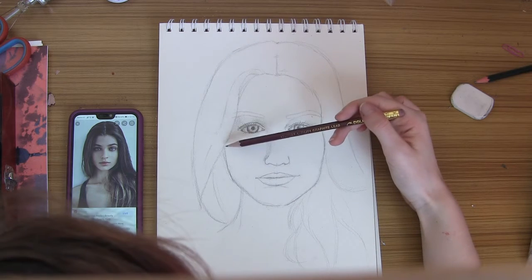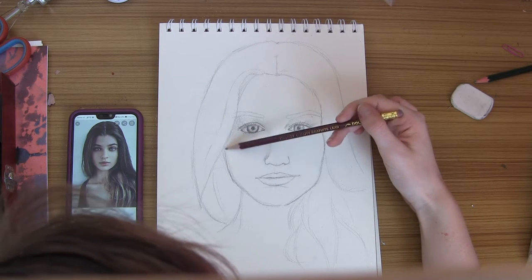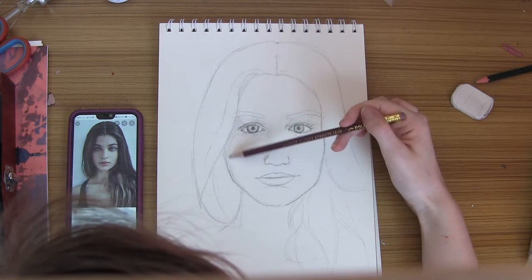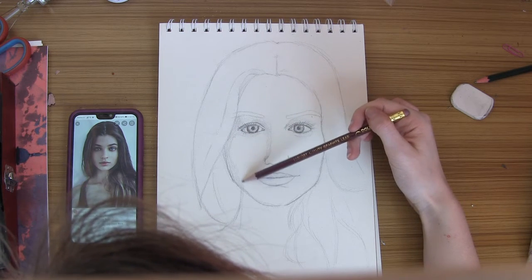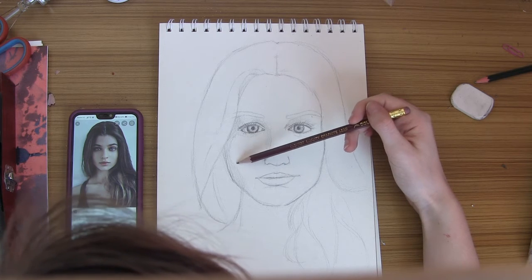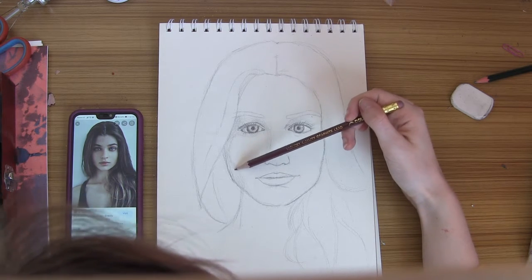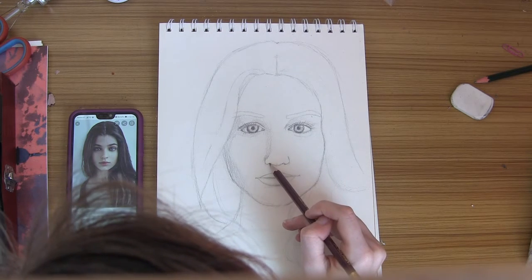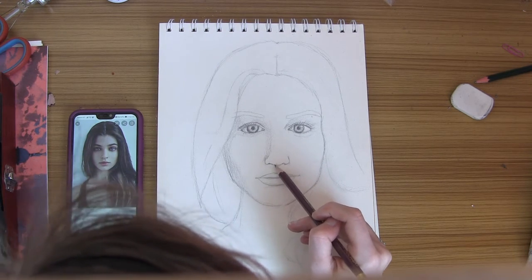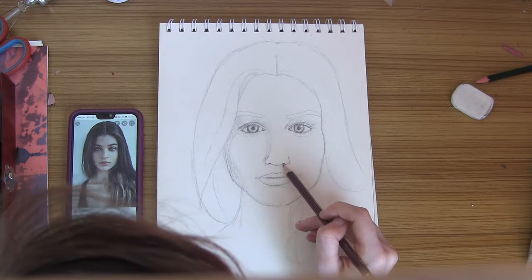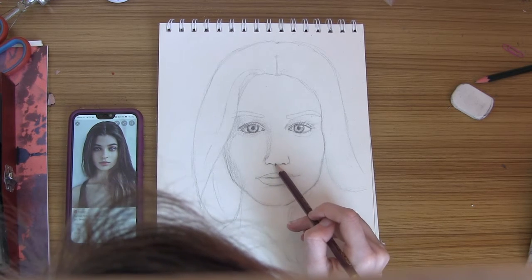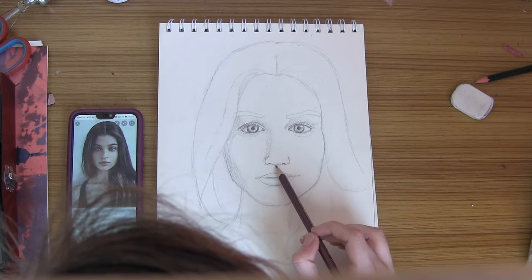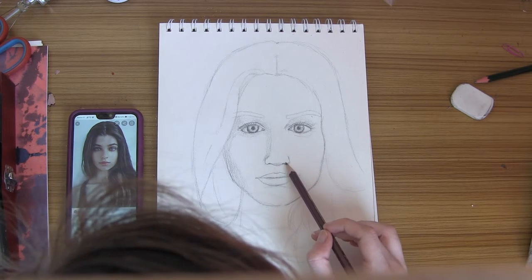Okay, and we're going to come down the side of her face. And shade it. Come in and add the nostrils. There's a little shading to show the kind of bottom of her nose right there.